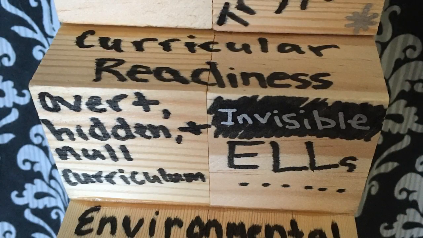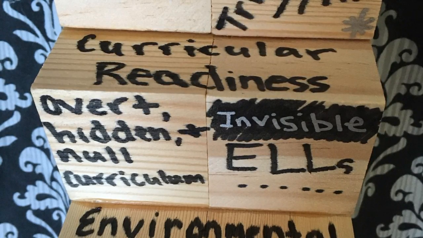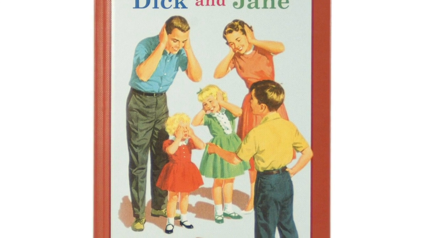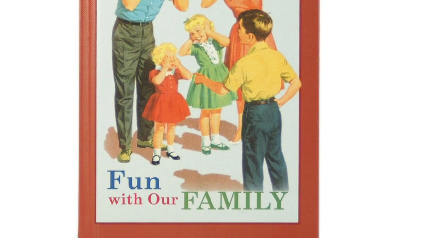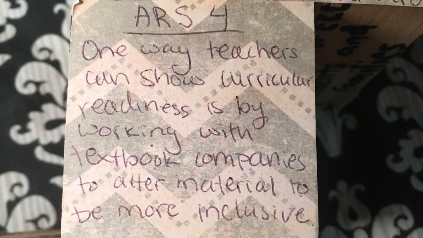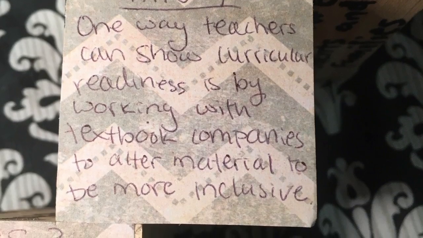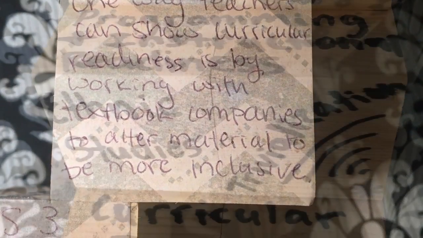Level 4 is curricular readiness, and it refers to a teacher's ability to examine the overt, hidden, and null curriculum in order to make it more accessible for ELL students. Oftentimes, ELL's needs are considered invisible because many believe they can be addressed by just good teaching. Level 4 teachers, however, know this is not true, and they are willing to work with companies and other educators to change the curriculum for the better.